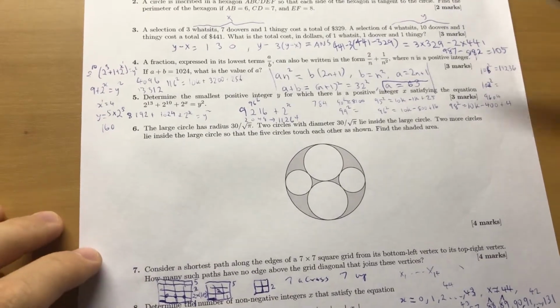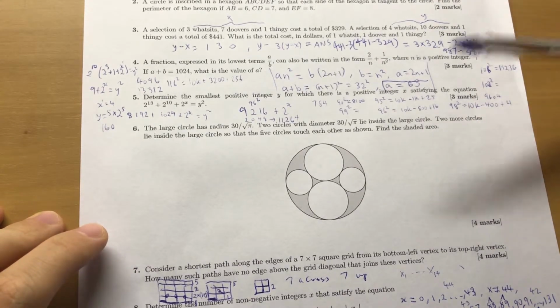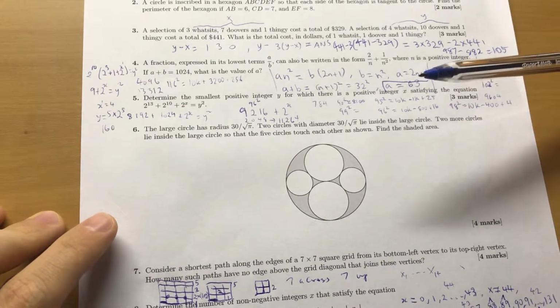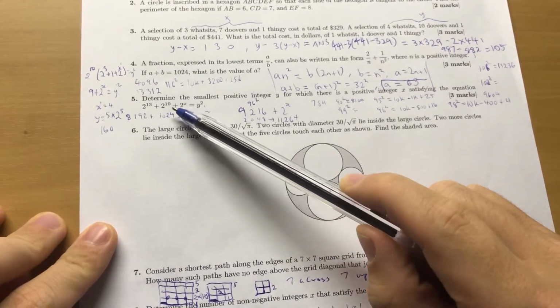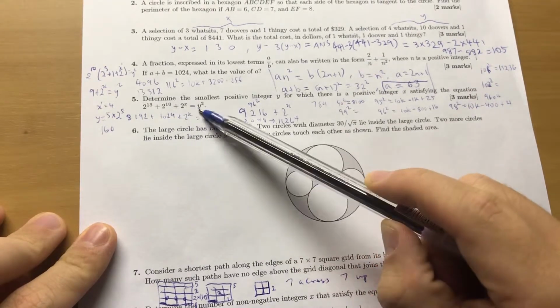So I was talking about question 5 last time. I didn't really quite get to finish. And basically, question 5 was trying to add a power of 2 to 2 to the 13 and 2 to the 10 so that you get a perfect square.